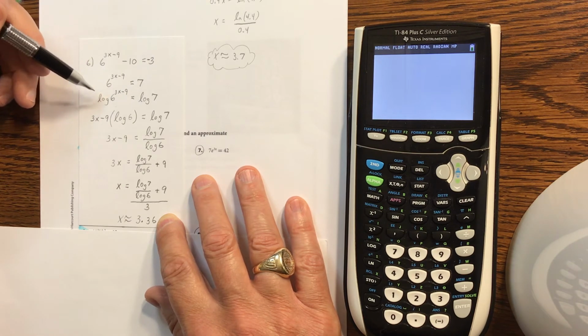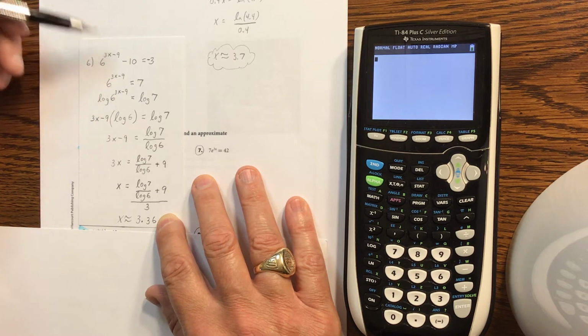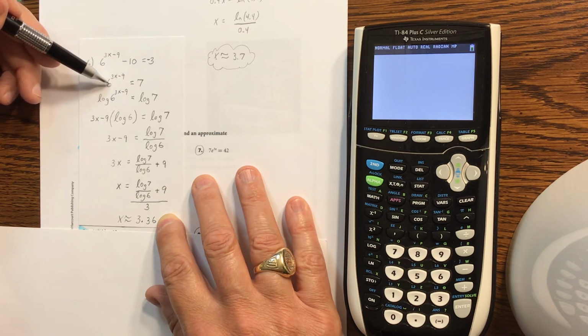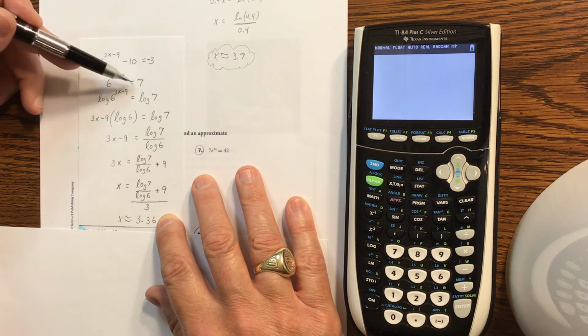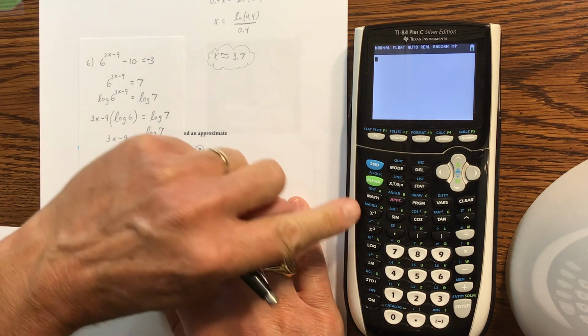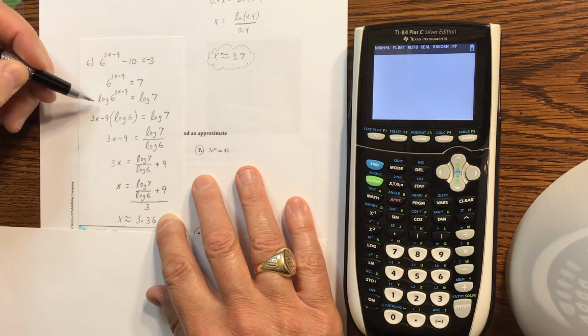And we can do this 2 ways. I'm going to show this way first. This is how they show this in the book, and I'll show you another way in a second. Okay, this has a base of 6. So what we're going to do is take both sides of the equation and raise it to the log. Now again, that log is the same log here on your calculator. Okay, in this case it's a base 10.